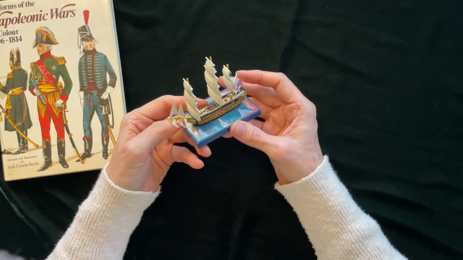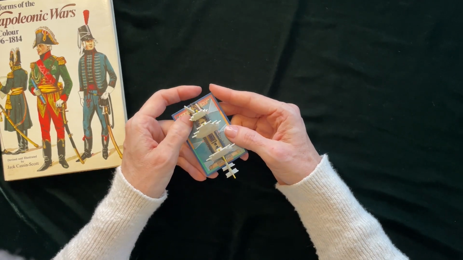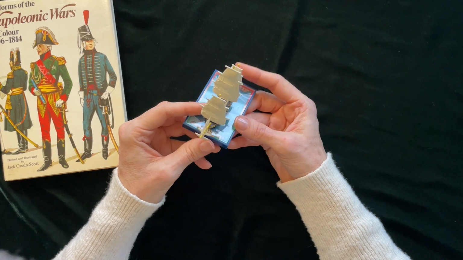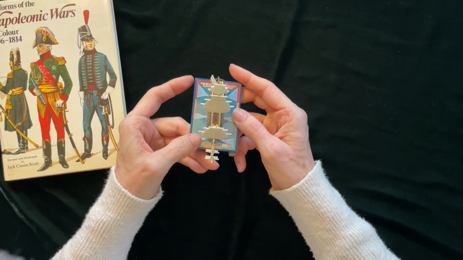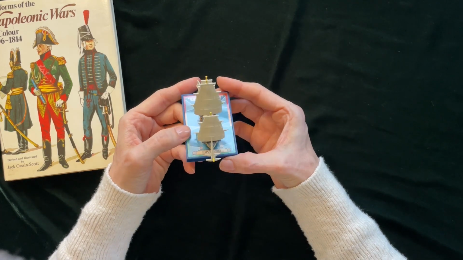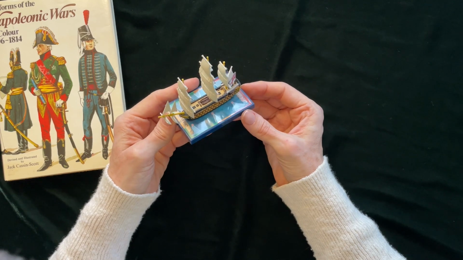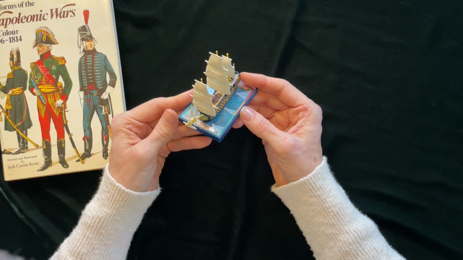Times we've done a few naval battles in the study. Pula Ora. We've done Cape St. Vincent and Trafalgar. And this one was at two of those. This is the HMS Victory.